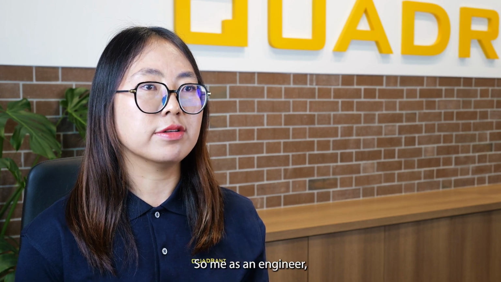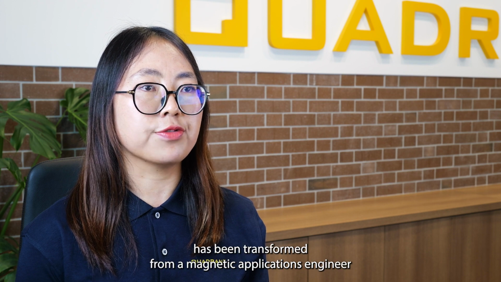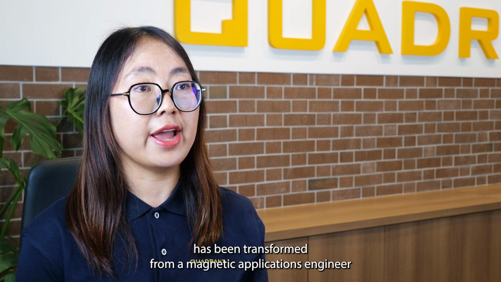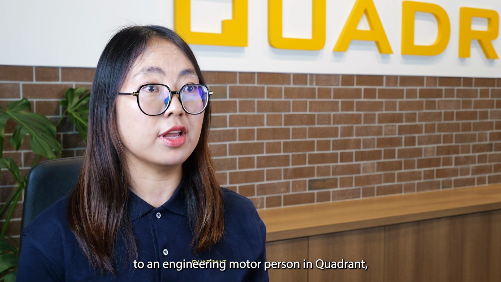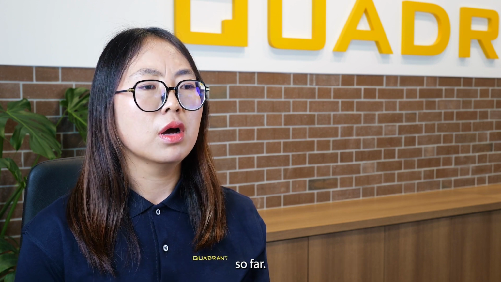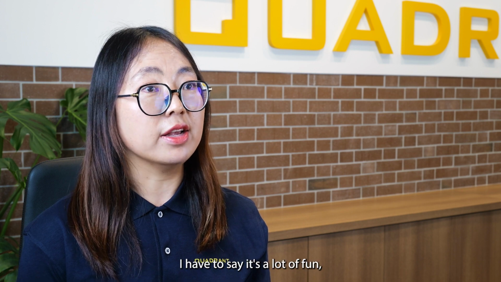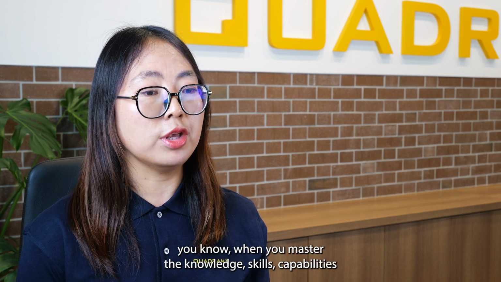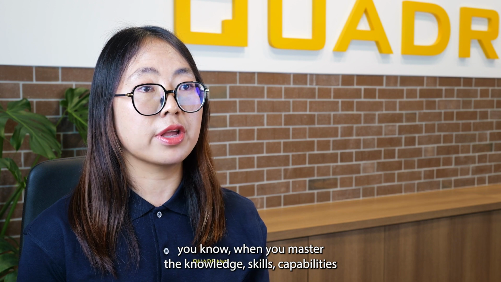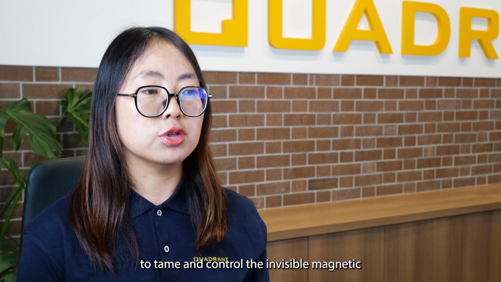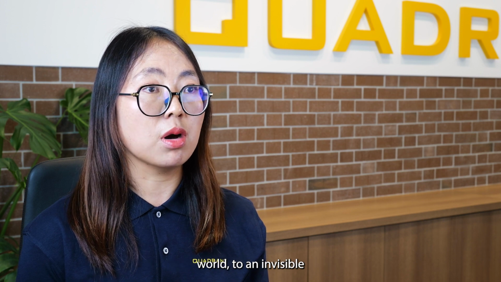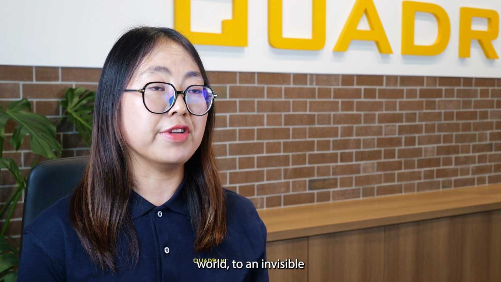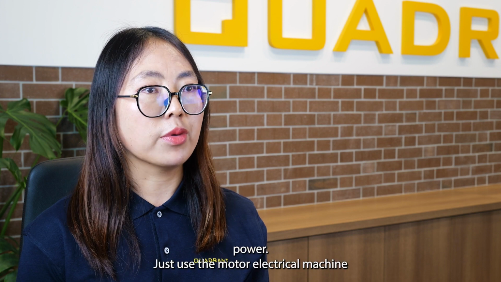So I, as an engineer, have transformed from magnetic application engineer to engineering motor person in Quadrant so far. I have to say it's a lot of fun when you master the knowledge, skills, and capabilities to tame and control the invisible magnetic world into a visible power.